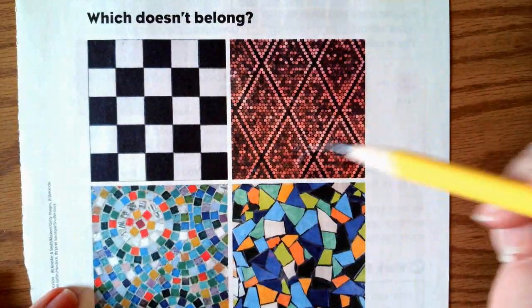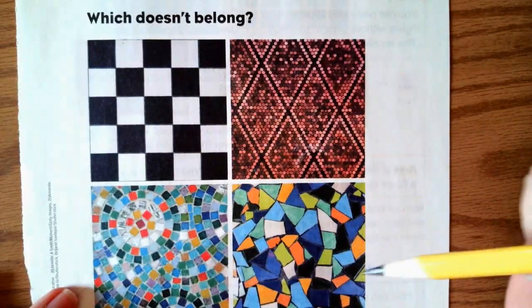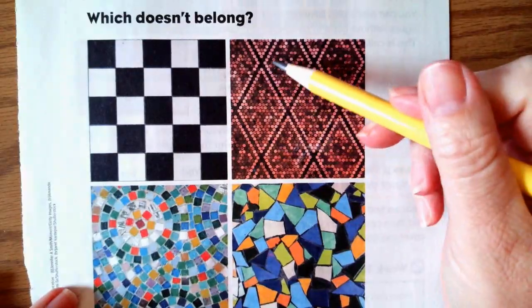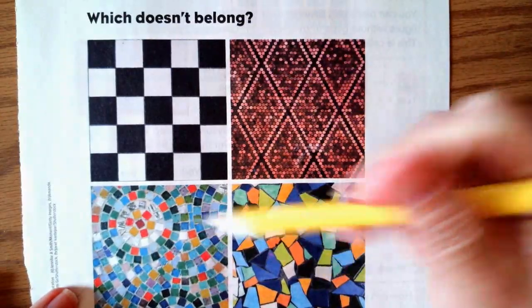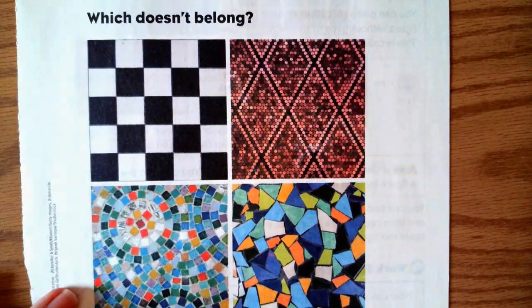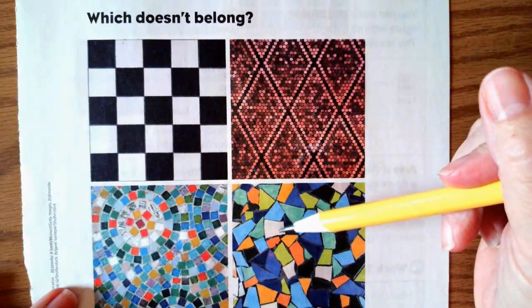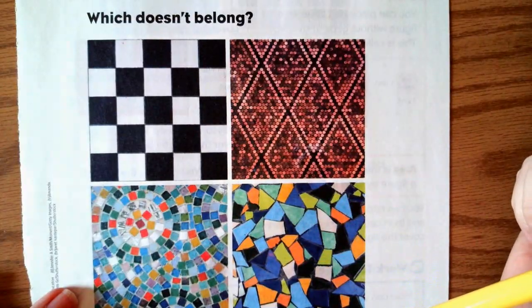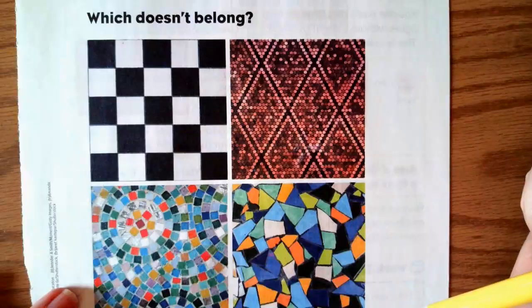There's really not a right or wrong answer. I can say that this one I see patterns in. The same shape is over and over. This one I see the same shape over and over. And this one I see the same shape over and over. But this one, they're not the same shapes. They're every different which way, right? So I could see that.